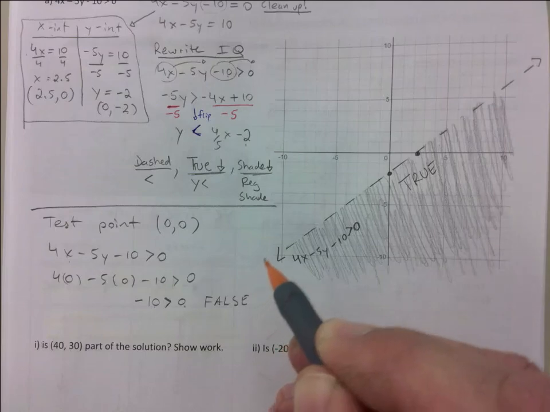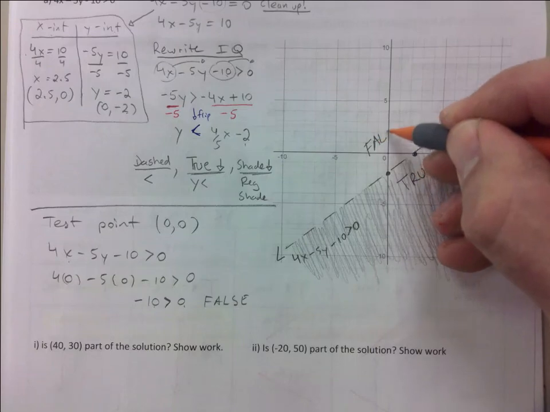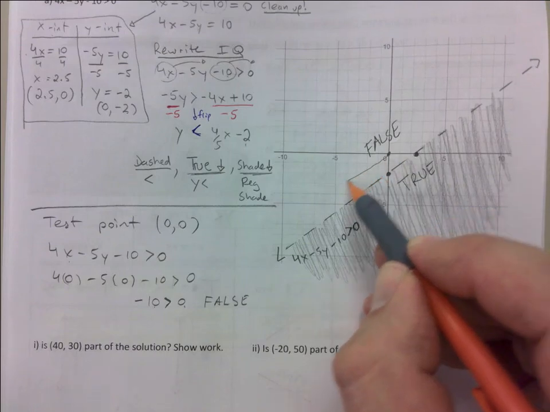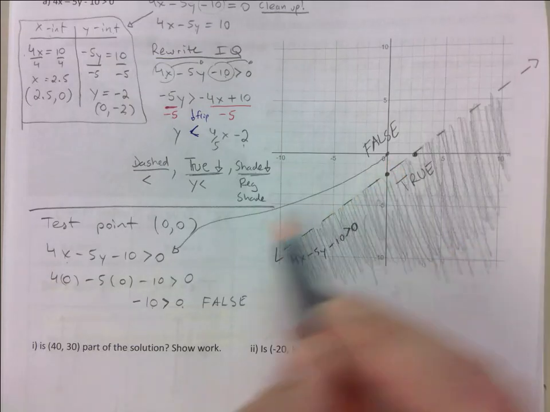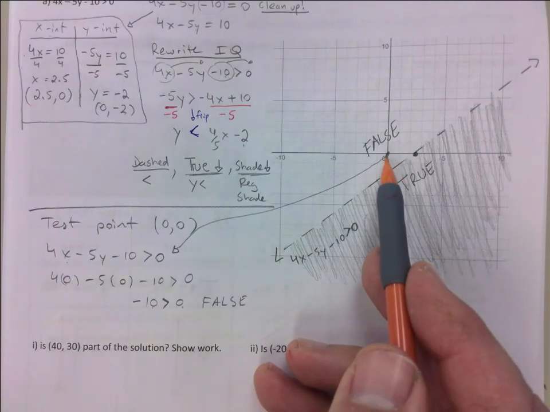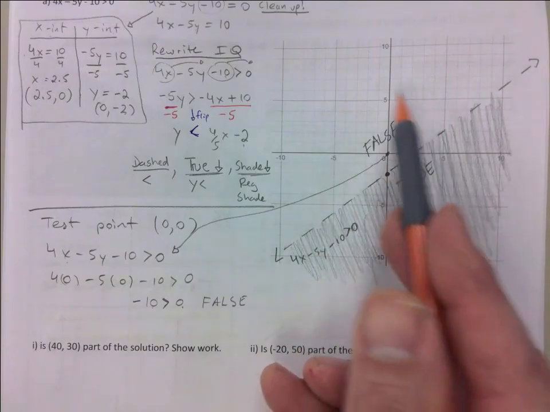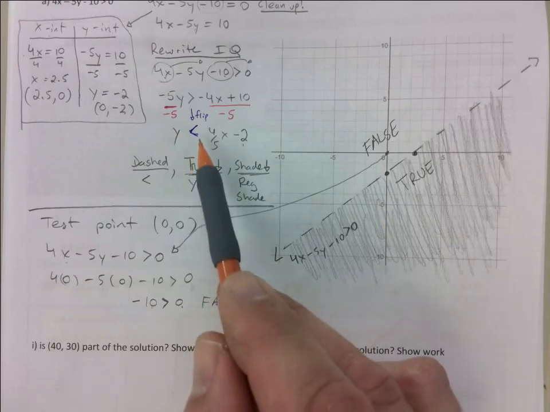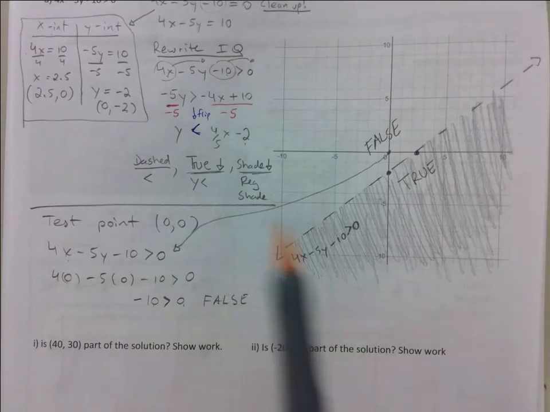Which confirms what we've known all along. We took this test point, we plugged it into our inequality, and we realized it is false, right? It is in the false region. So therefore, everything above the line is also false. So you use my method. I like to rewrite because you have to do it anyways. You will see why in the future.